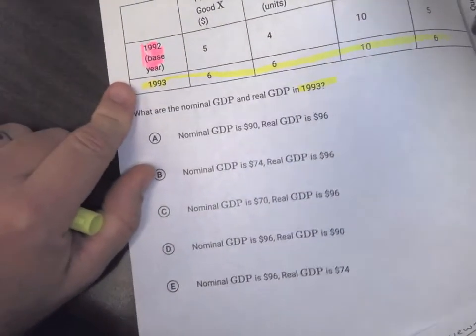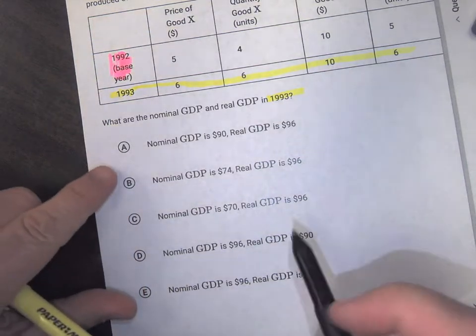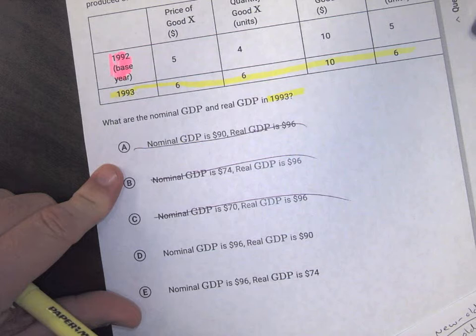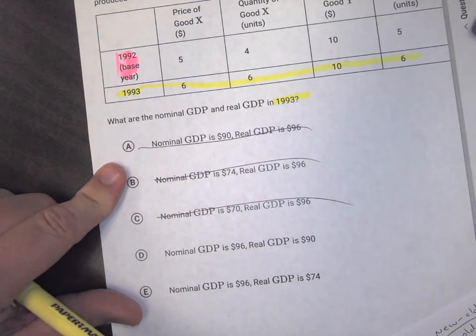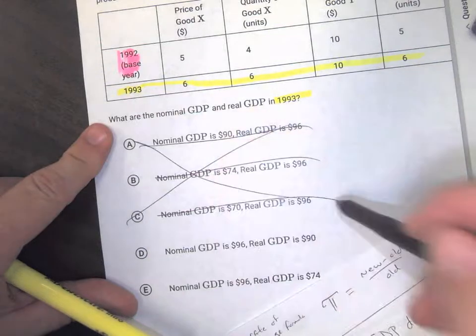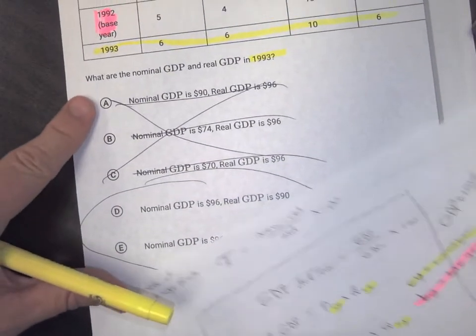So let's look at these. What can I eliminate immediately? Well, I know that nominal GDP is 96, so not you, not you, not you. See how quickly we can get rid of stuff? As soon as you know something, I always say, go with what you know. That means I'm going to get rid of all those. Now I'm down to these two. So I need to solve real GDP.